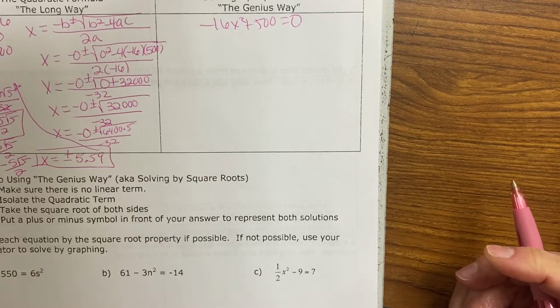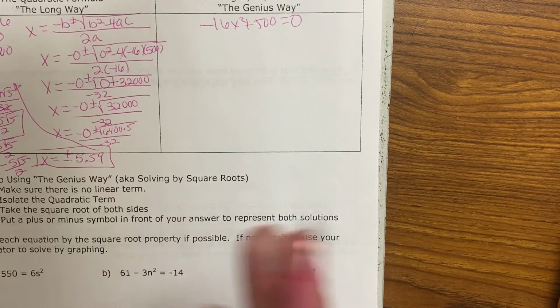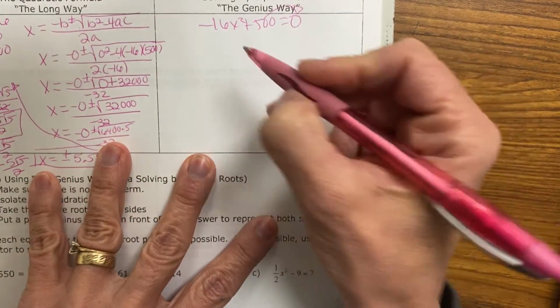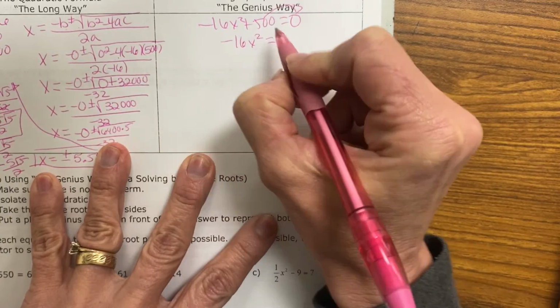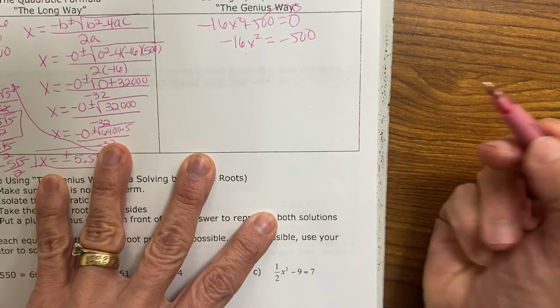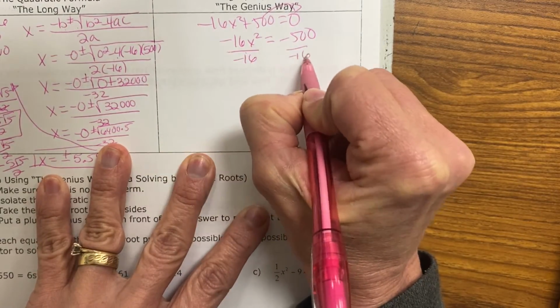So what we want to do is get the x squared on one side, and get your constant on the other side. So I'm going to move the 500 to the other side. So I have negative 16x squared is equal to negative 500. Then I'm going to solve for x squared, so I'm going to divide both sides by negative 16.